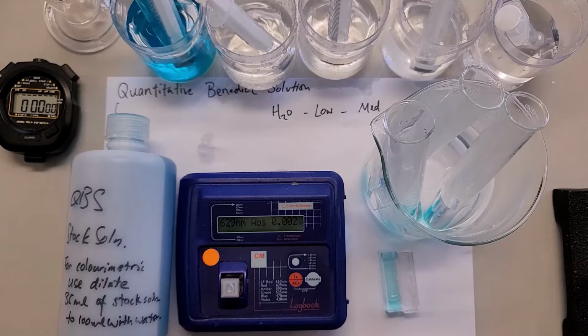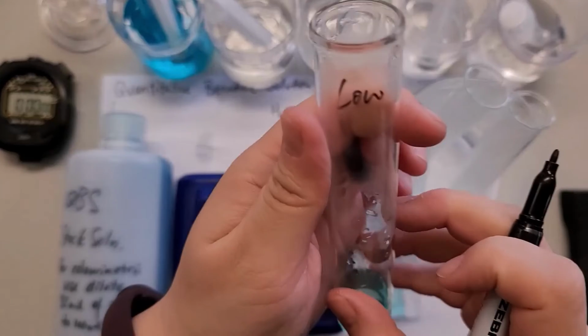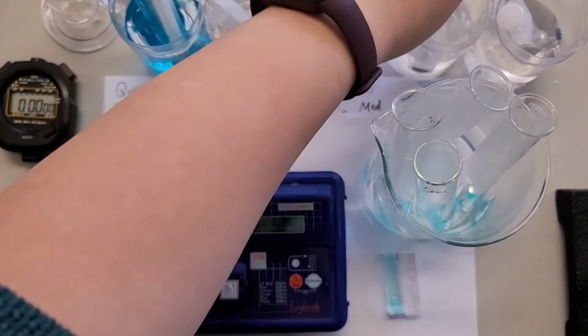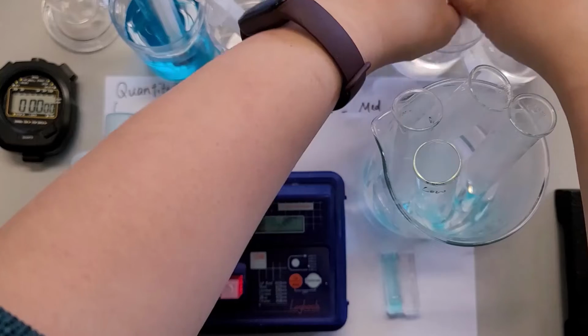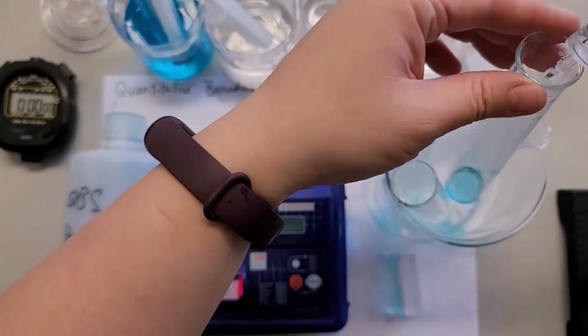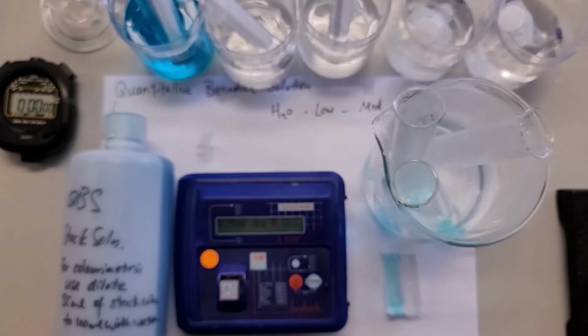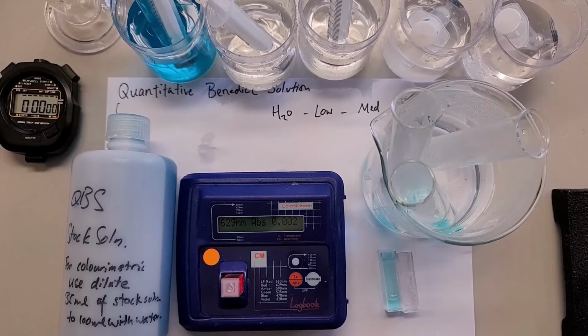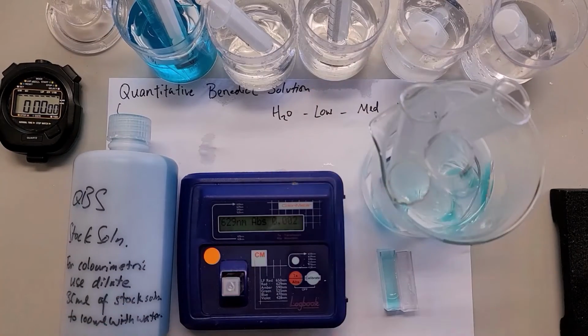Again, low, and then pop it into the hot water bath, and then medium, and finally high.